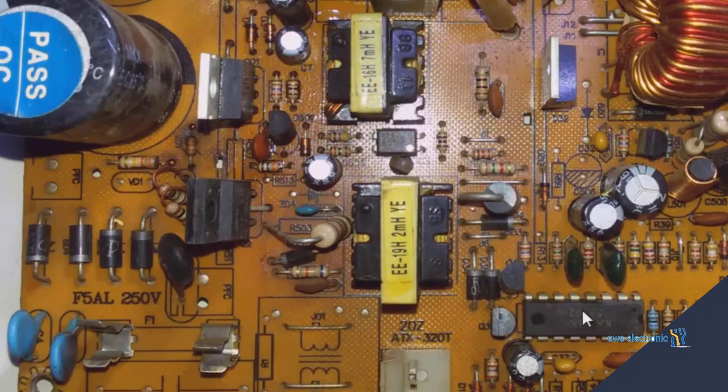Because this IC commands the transistors, and these 2 transistors send the command to this transformer in the form of oscillating electricity, and this transformer starts up these 2 transistors. Therefore, even if one of the 2 transistors is faulty, the IC does not send the command to the transformer, and the switching operation doesn't take place.